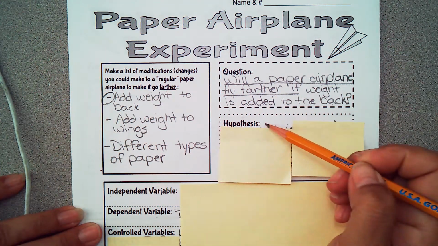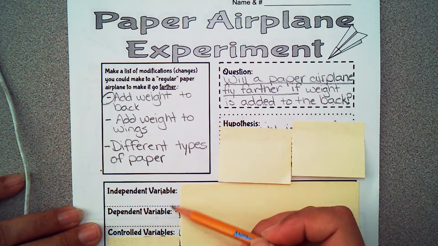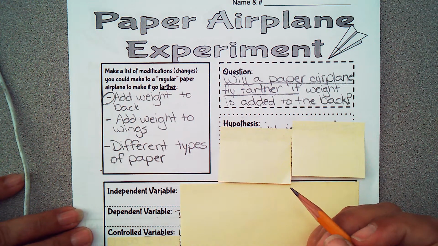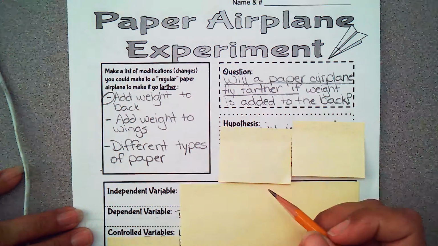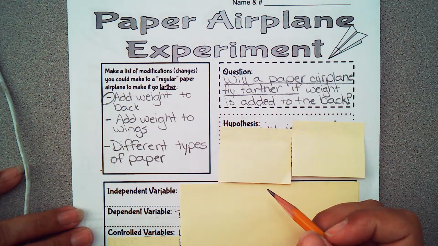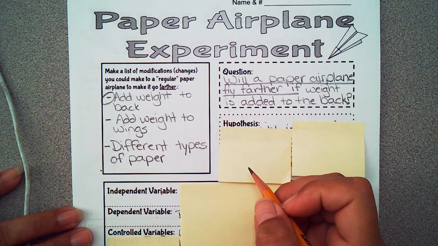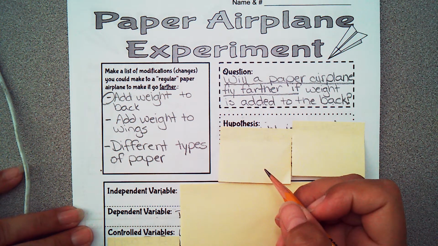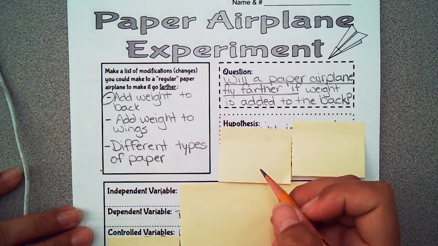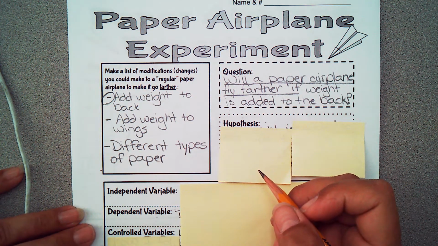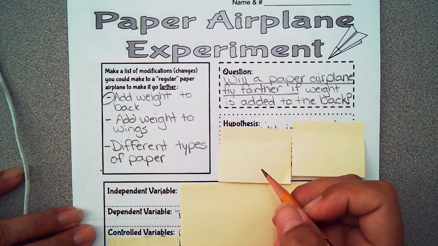Today we're going to focus on our hypothesis and identifying our variables. So our hypothesis is the third step in the scientific method. To write a good hypothesis, we use if, then, because statements. The if statement tells us what change we are going to make. The then statement tells us what we think is going to happen, and the because statement tells us why we think it's going to happen.